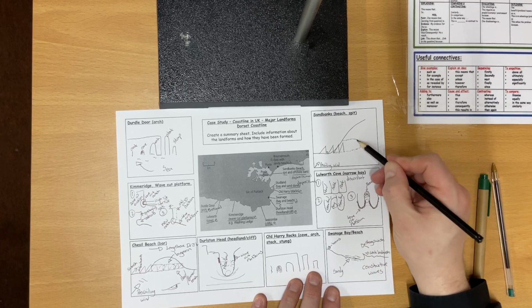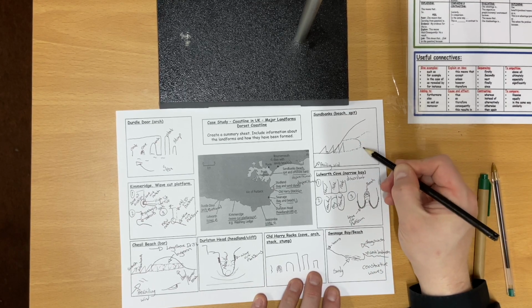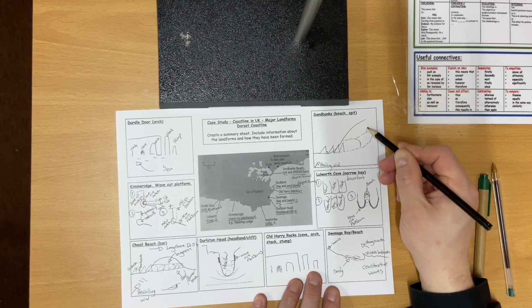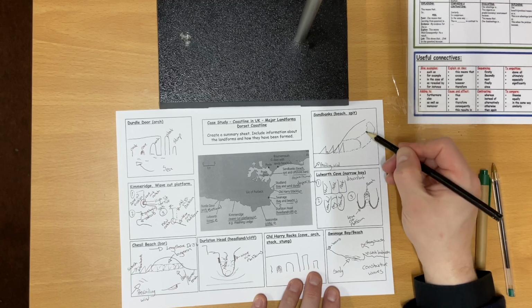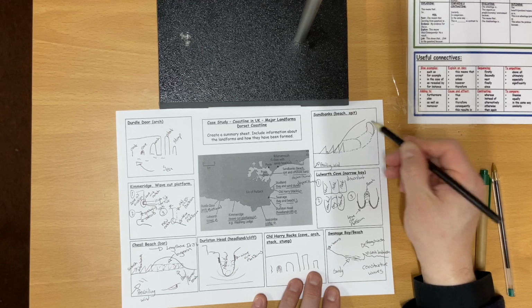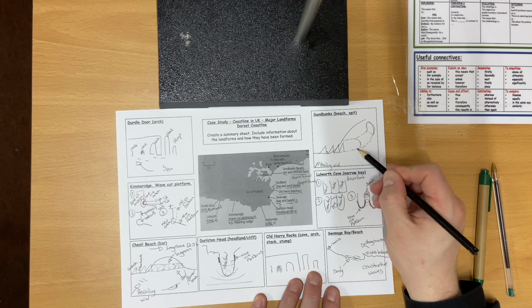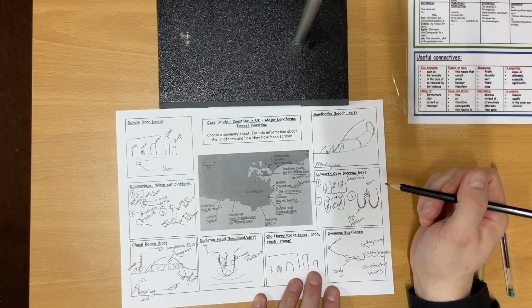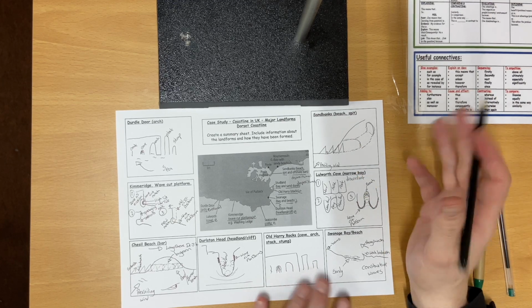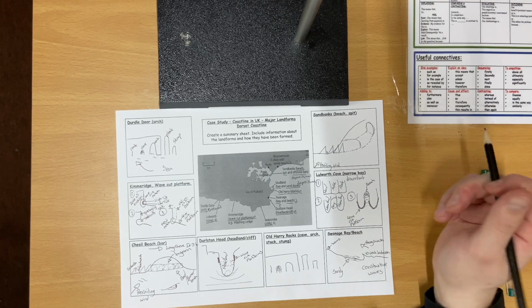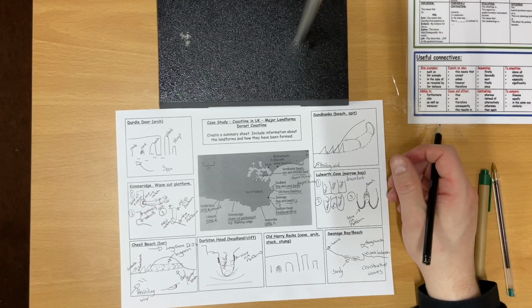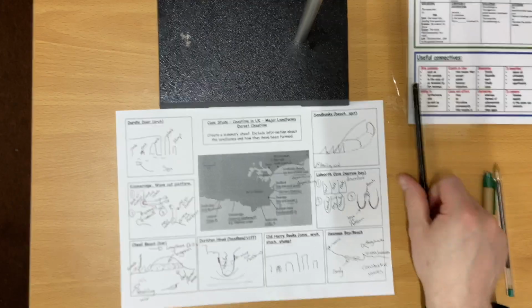And as this spit continues to grow, it might develop a hook. And then on this, you get further deposition, and that's why there are beaches within this spit. All right, this is your coastal landscape. Learn it, practice the diagrams, and you should be good to go. Respect.